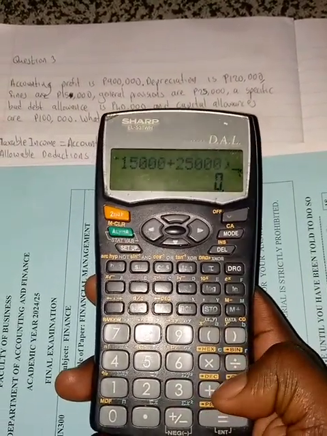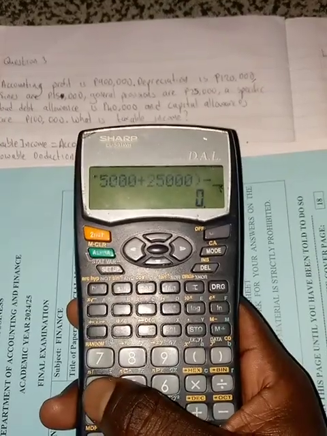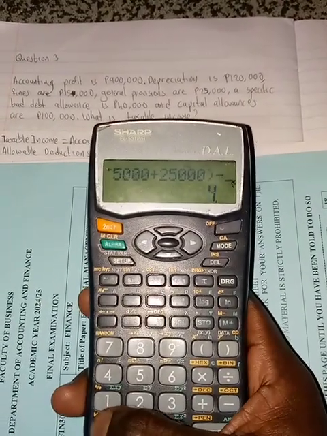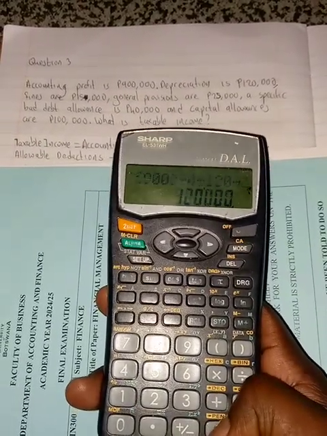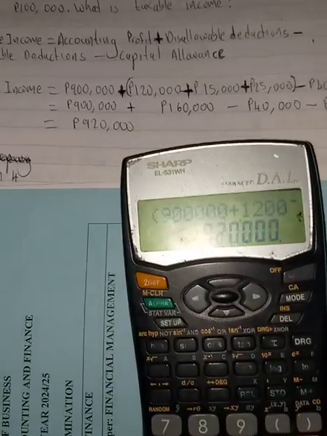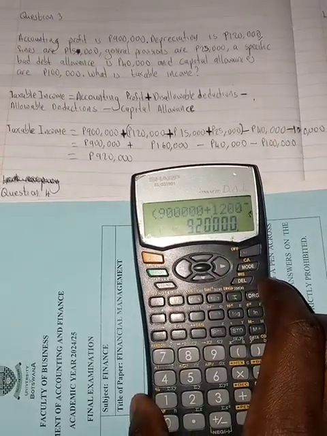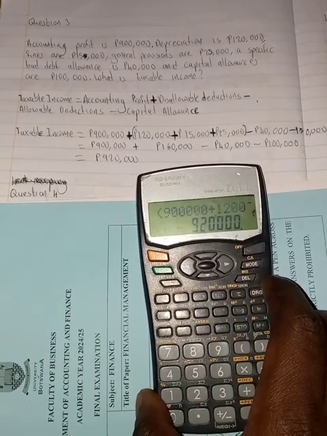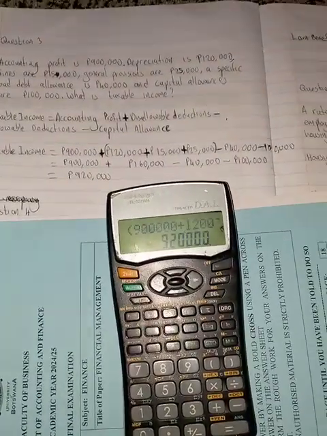We close that in the bracket, and then we less allowable deductions. We less the specific bad debt allowance of 40,000, minus 100,000. Boom. That should give us this figure over here, 920,000. It's our accounting profit plus the disallowable deductions minus the allowable deductions minus capital allowances. I hope we are all getting the same figures as we are calculating.